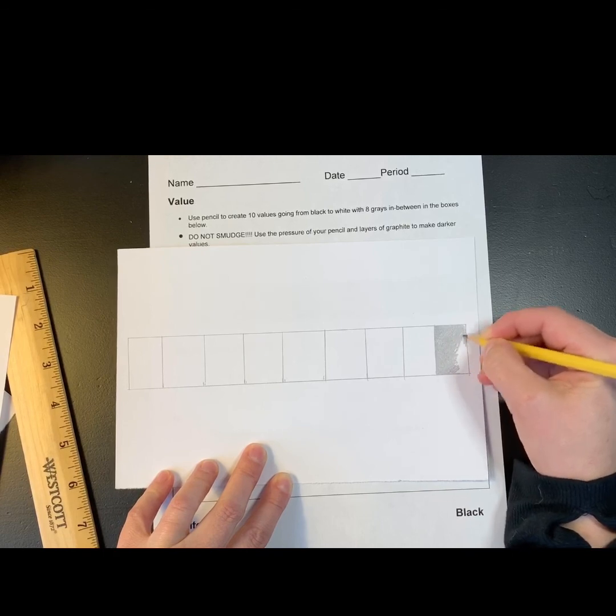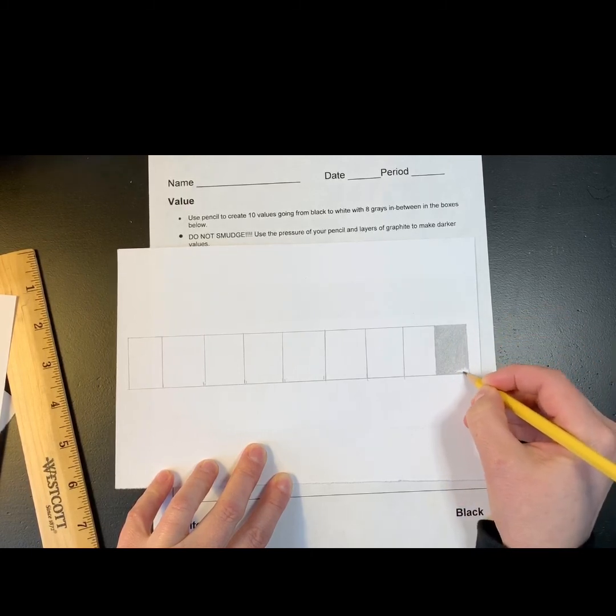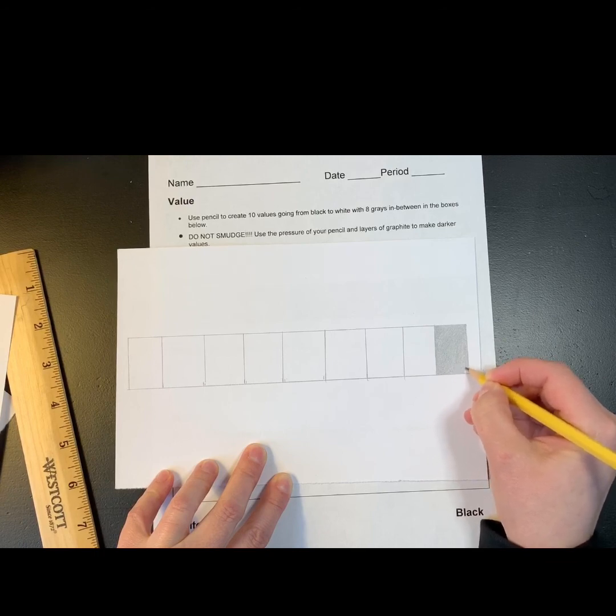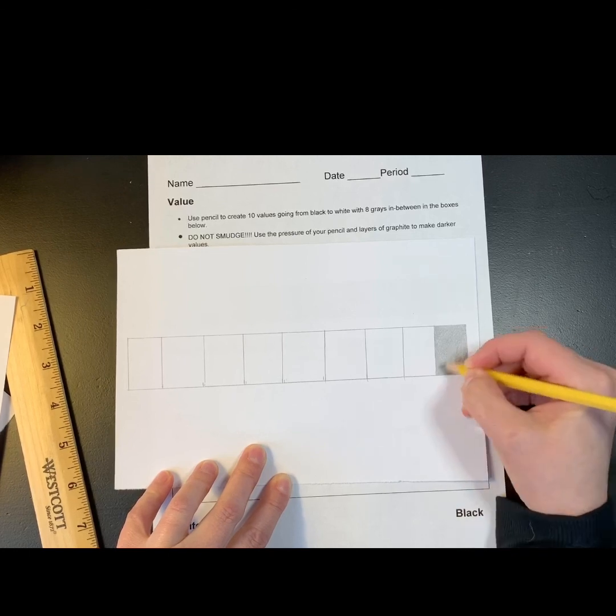I'm going to fill this one in evenly, and I'm going to do it evenly because if I leave some lighter spaces, it's going to lighten the value. It's like when we've been working with line, and where we leave more white space, the lighter the value is. Okay, so I want to even this out.